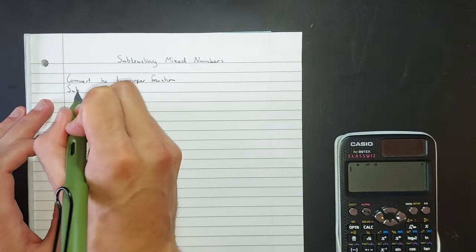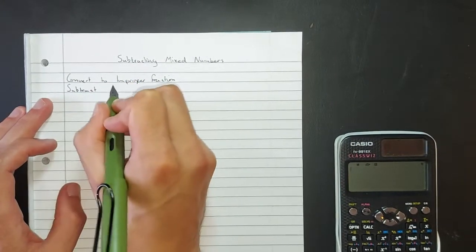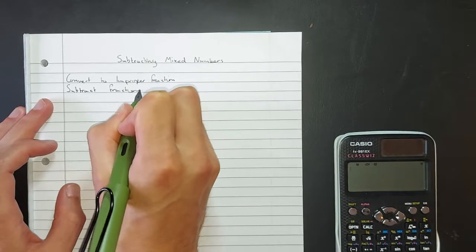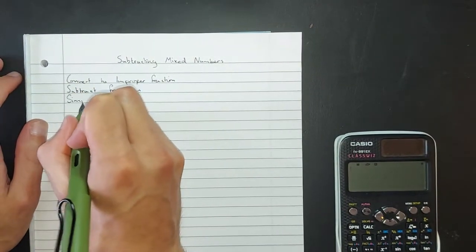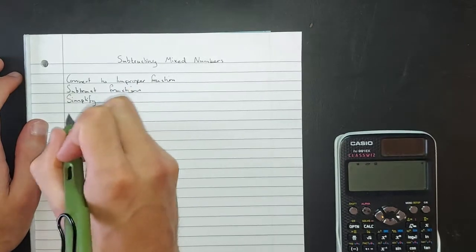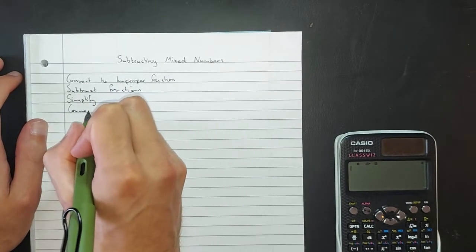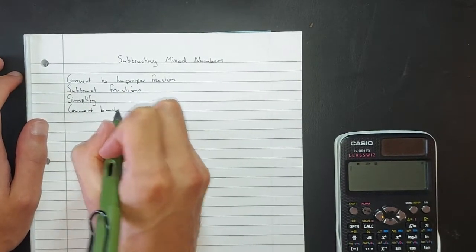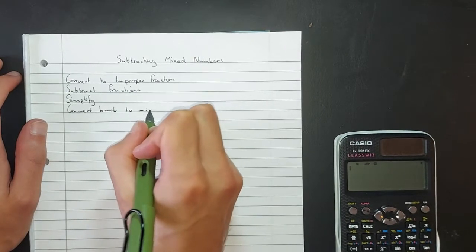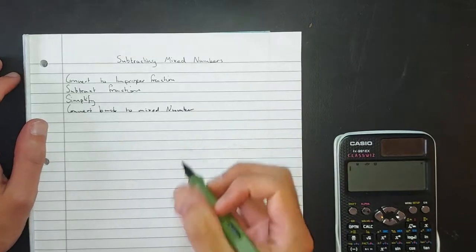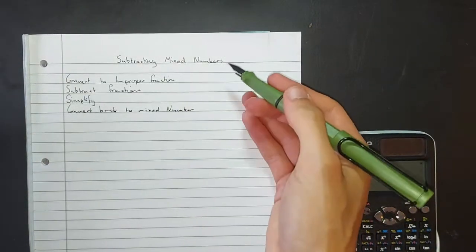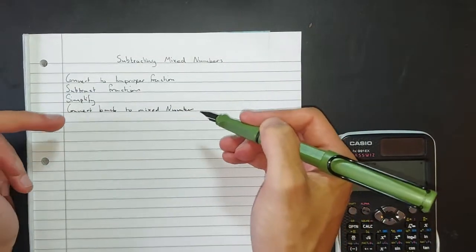This is the point where you need to be confident with your subtraction. And then you need to simplify your answer and give it back in the form of a mixed number. So simplify, and then convert back to mixed number. In general, if the question is given to you as a mixed number, you're going to give your final answer as a mixed number.